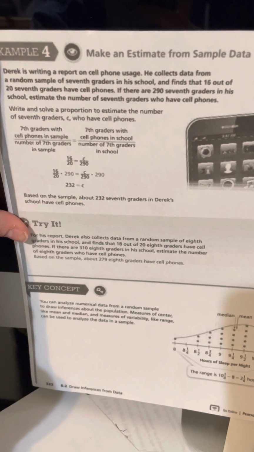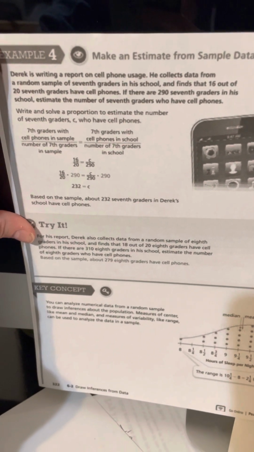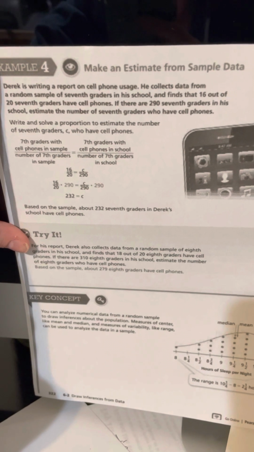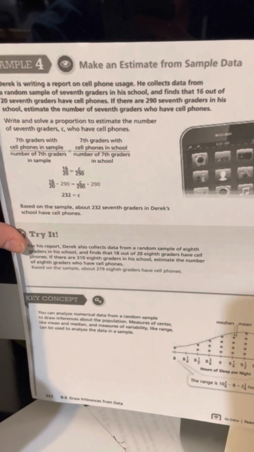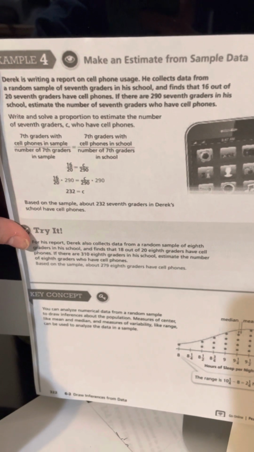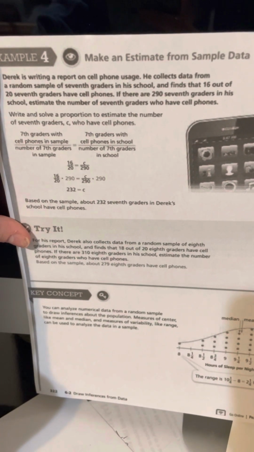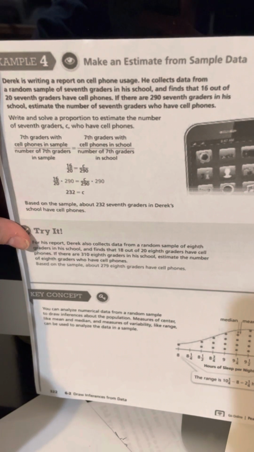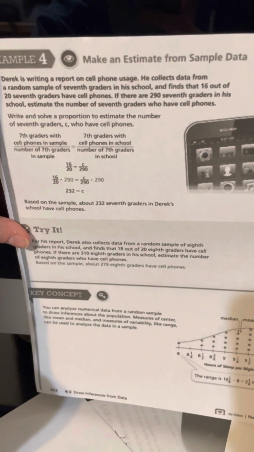Derek is writing a report on cell phone usage. He collects data from a random sample of 7th graders in his school and finds that 16 out of 20 7th graders have cell phones. If there are 290 7th graders in his school, estimate the number of 7th graders who will have cell phones.